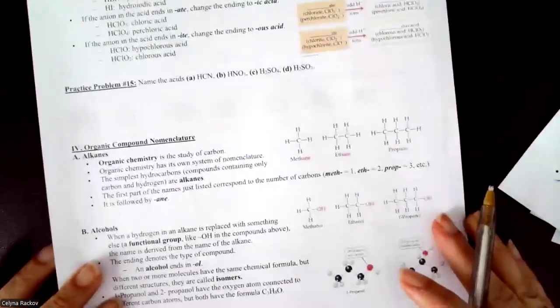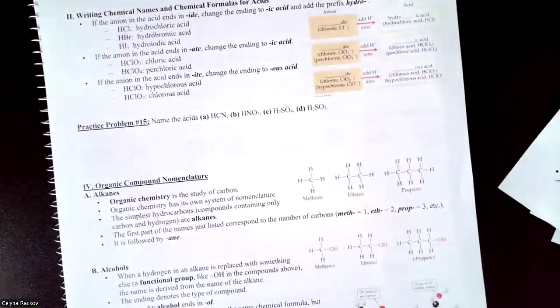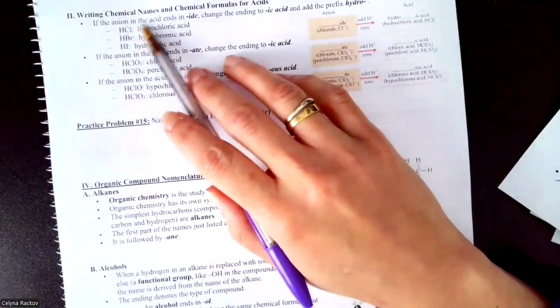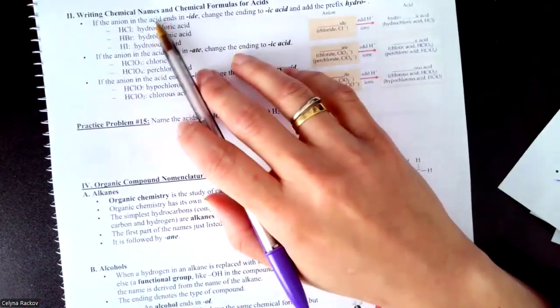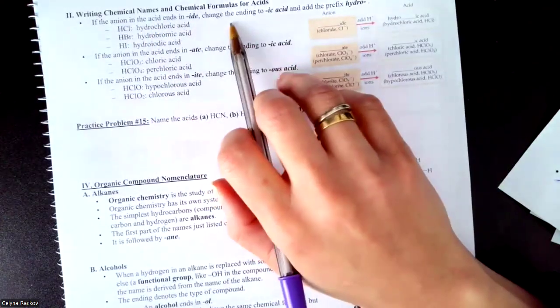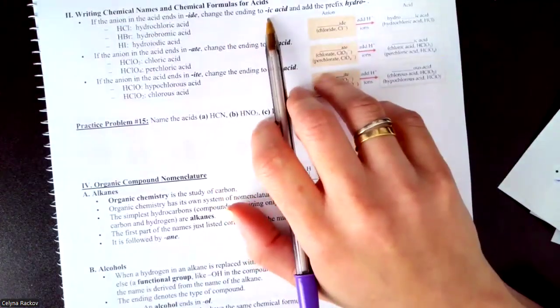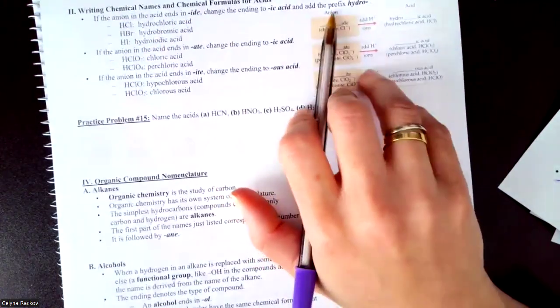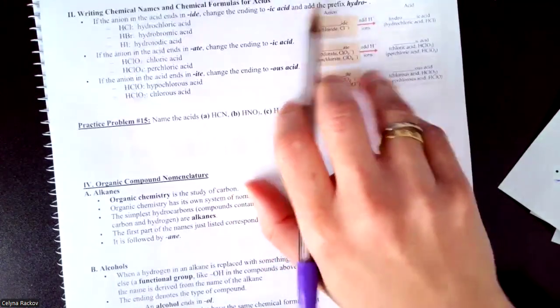Okay, so now chemical formulas, writing chemical names and chemical formulas for acids. If the anion in the acid ends in "ide", I'm going to change the end of the acid to "ic acid" and add the prefix hydro.